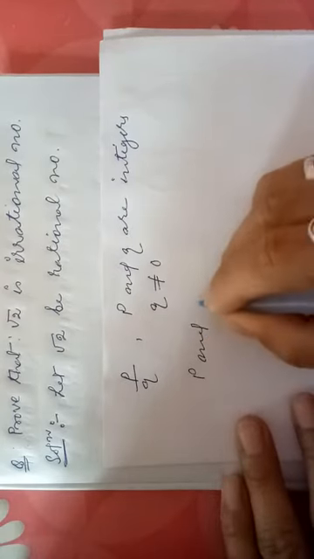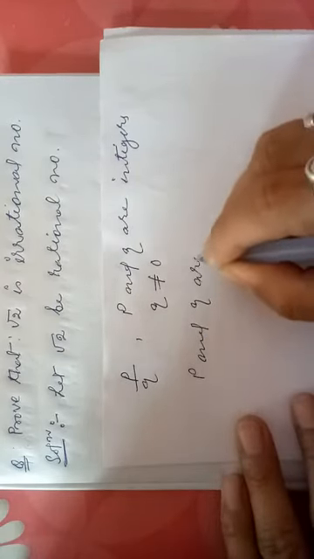We know that a rational number means a number in the form of p by q, where p and q are integers, q not equal to 0, and p and q are co-prime.